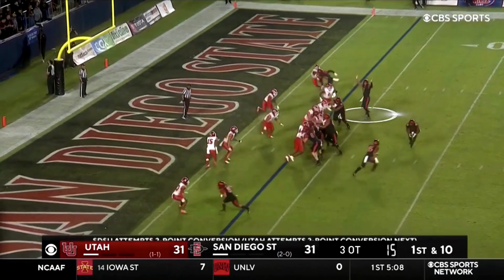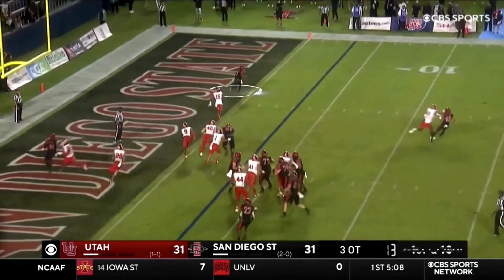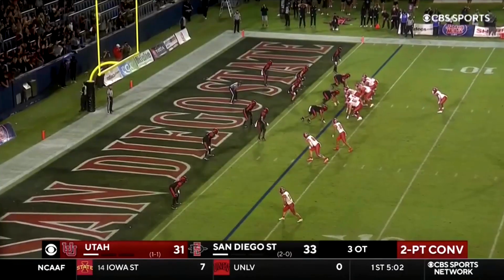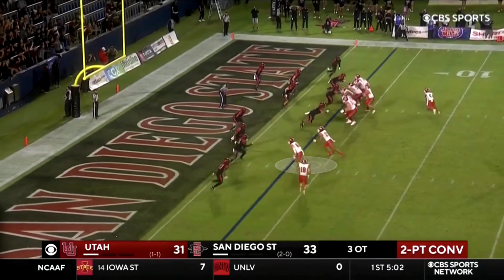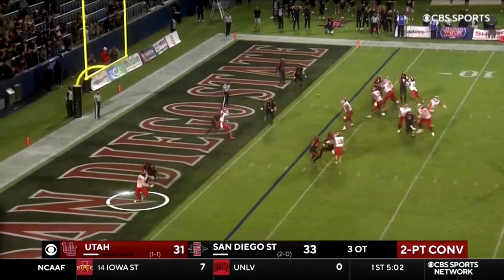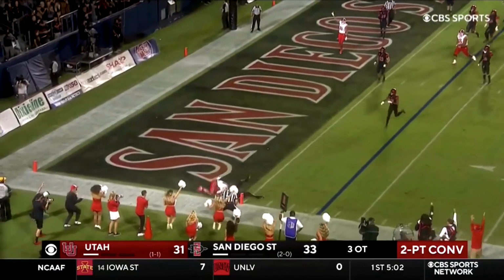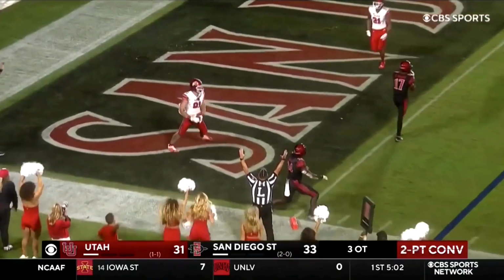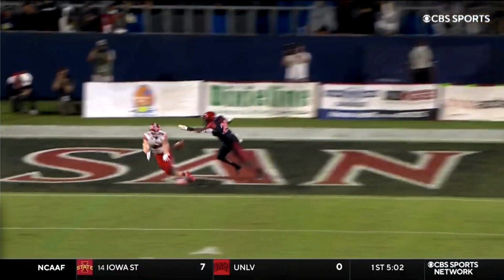They're going to run a gadget play, throw a pass into the end zone, and it's good for 2 points. And now the score is 33-31, and the visitors get their opportunity. Now, they're going to throw a pass, and it's going to be ruled complete on the field, apparently tying the game back at 33-33. Now, it's a tight catch, and replay is going to come in and take a look at it.